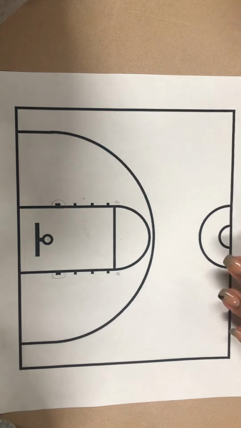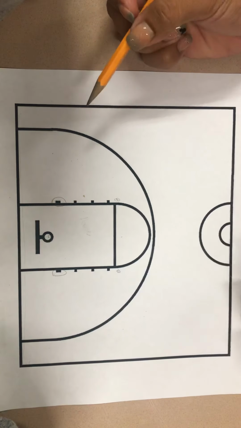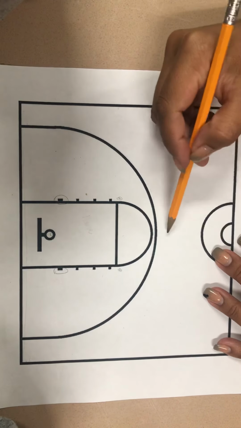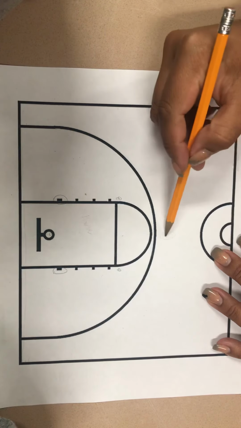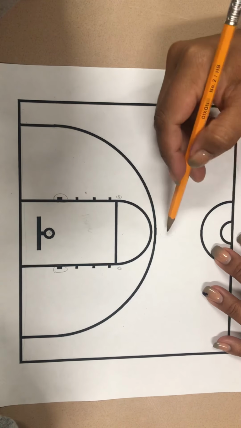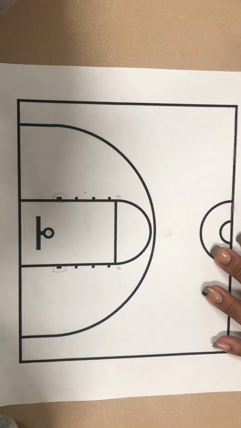When we talk about the top of the key, you'll hear coaches say at the top of the key. What we mean is up here on top. So offensively, we'll say take it from the top of the key. We mean take it from up top here.